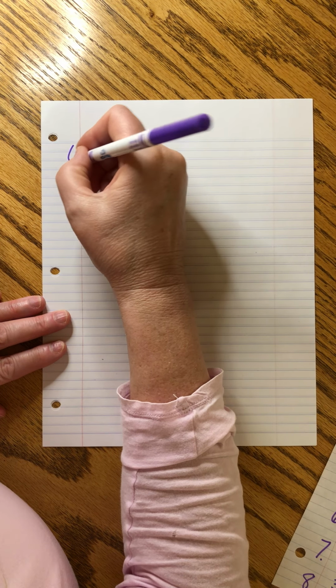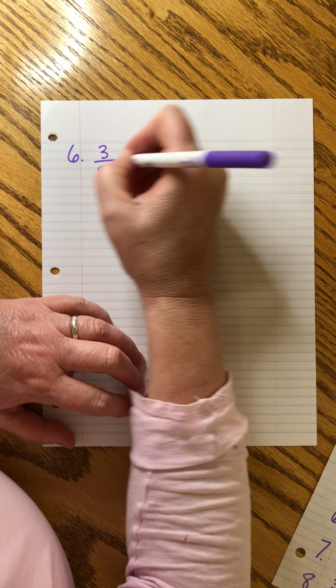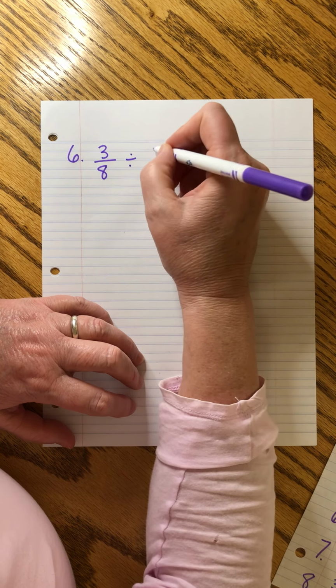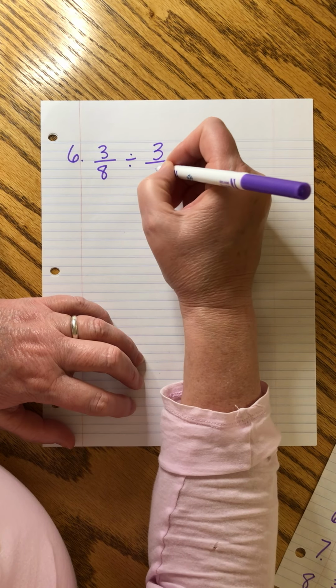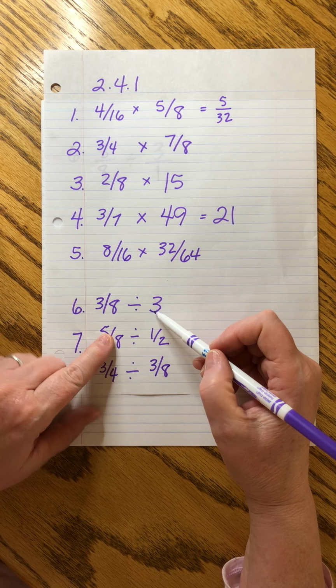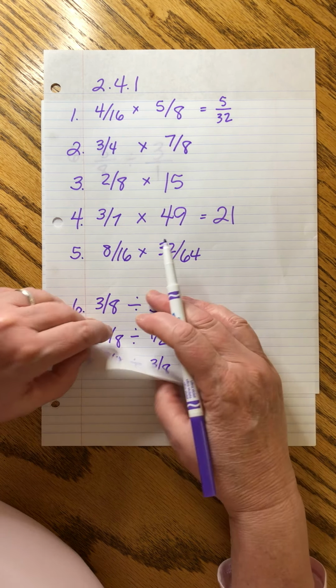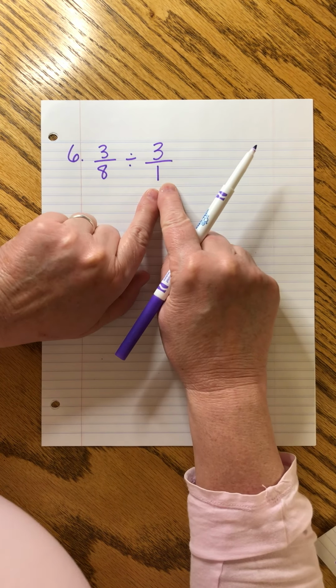Division is a lot like multiplication, but it has a twist. Let's try number 6. It is written as 3/8 divided by 3. Again, we're going to put 3 over 1, right? The problem as it's given just shows us the whole number. We're not going to leave any whole numbers in our setups. We're going to immediately put them into the fraction club like so.